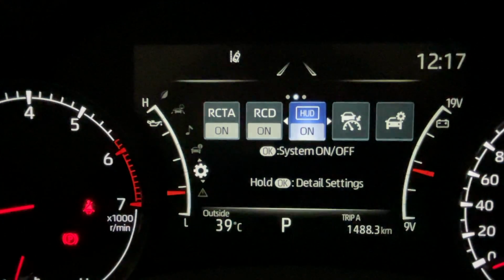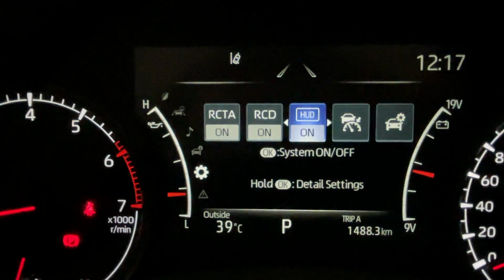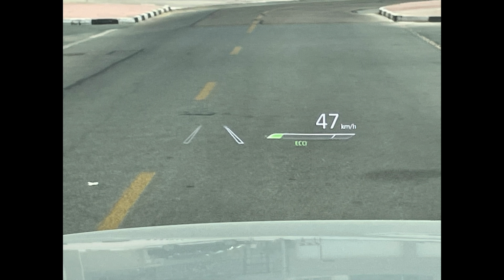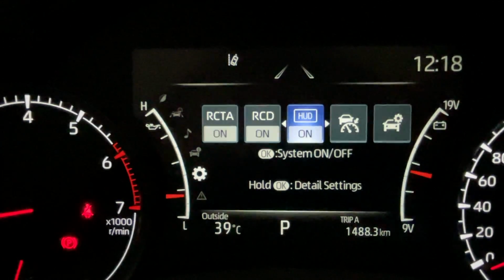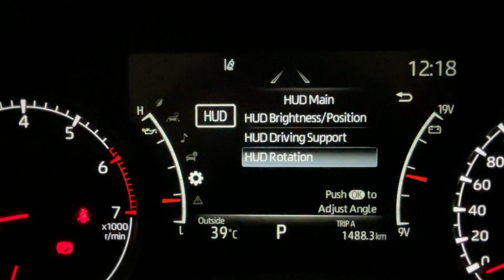Then we have the HUD settings, another one of my favorite. This is the heads-up display settings. You can see it here. We can select what we want to see in the heads-up display, like the digital speed, the eco indicator, the mileage, the driving support and all. And we can also change the position of this HUD and the brightness too. See, we've got all these settings that we can do.